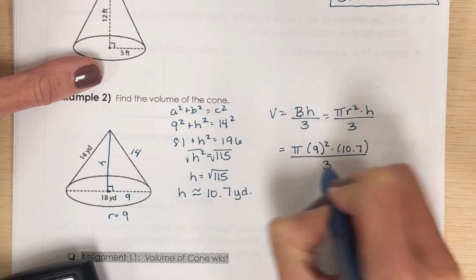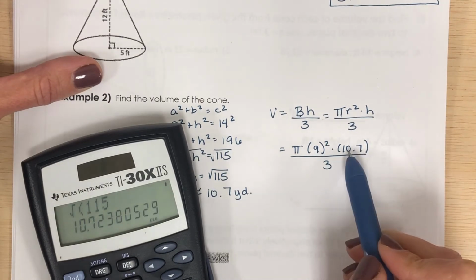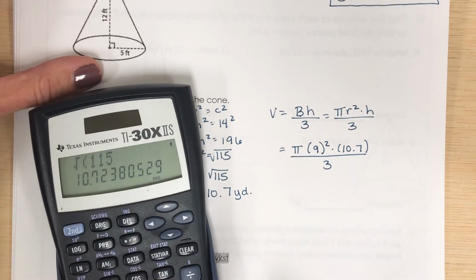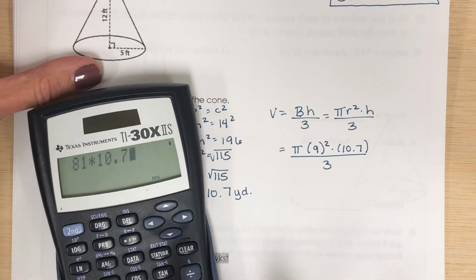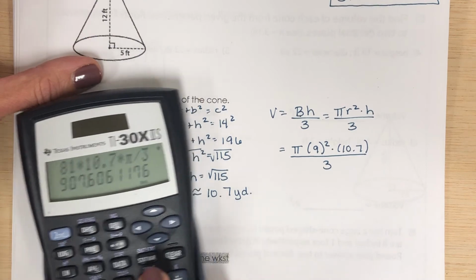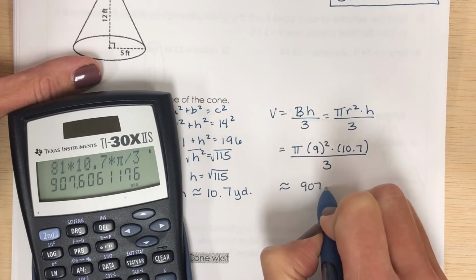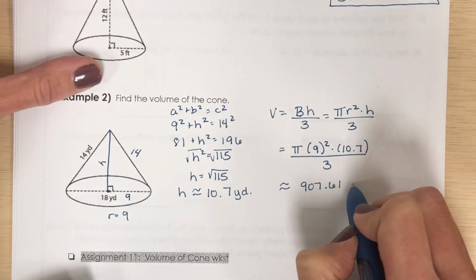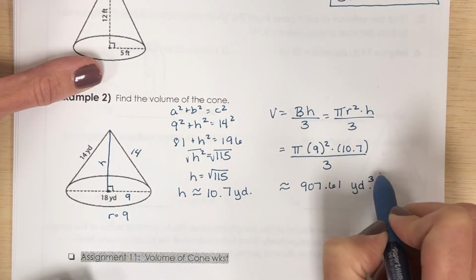And I'm going to take a third of that. I'm not going to find my exact value here because I already rounded, so it doesn't make any sense to make an exact value with a rounded value in it. So I'm just going to do 9 squared times 10.7 times pi divided by 3. Just type all that in my calculator. I love calculators. And that is approximately 907.61. And my units is yards, and I am finding volume, so that is cubed.